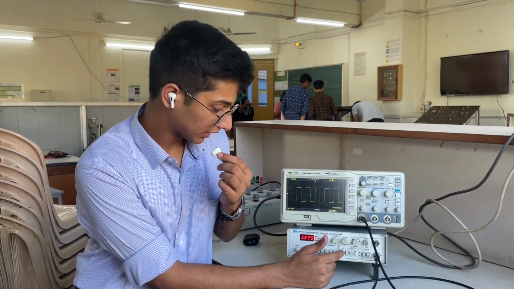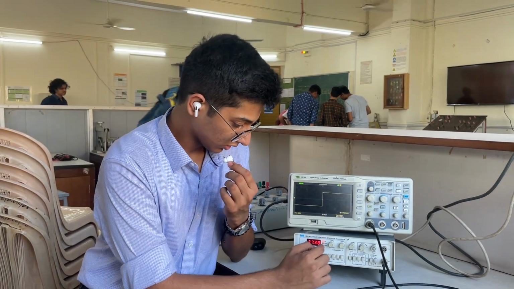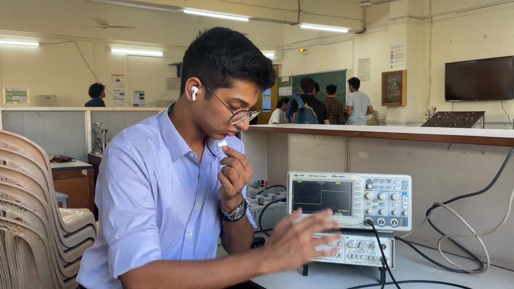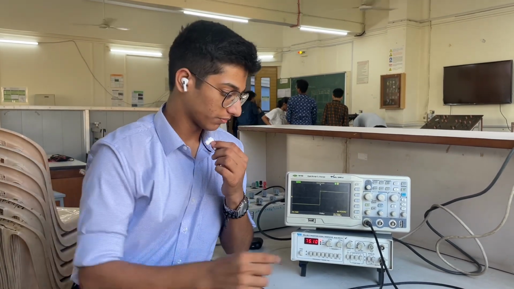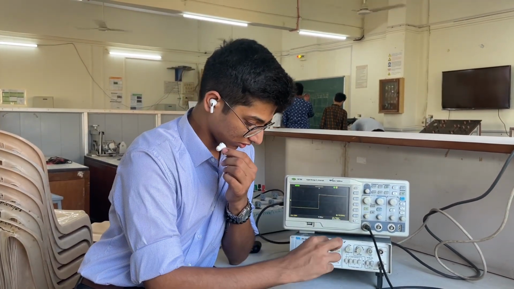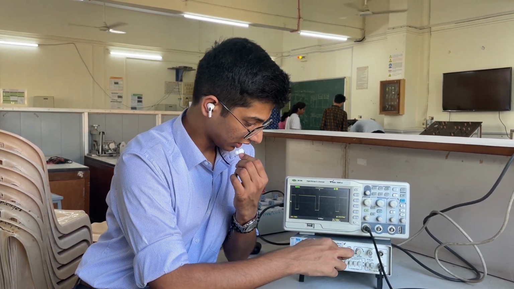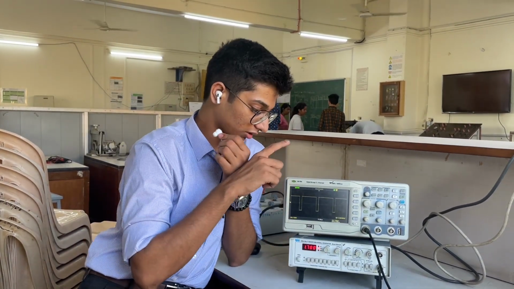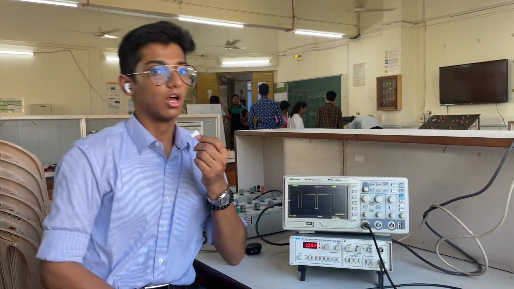Now, if I press symmetry here, you think it's zoomed in, but it's not zoomed in. It's because the frequency has fallen down so low that the time period is too long. Hence, it shows a big wave. So, I'll just increase the frequency for better understanding. Now, as you have seen, this is an asymmetric curve.